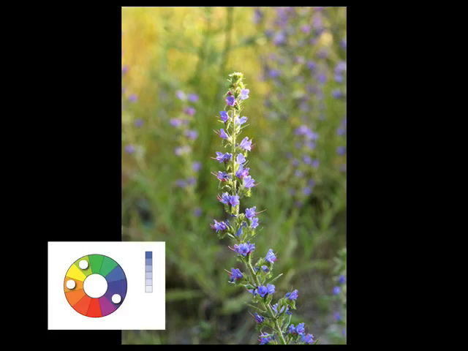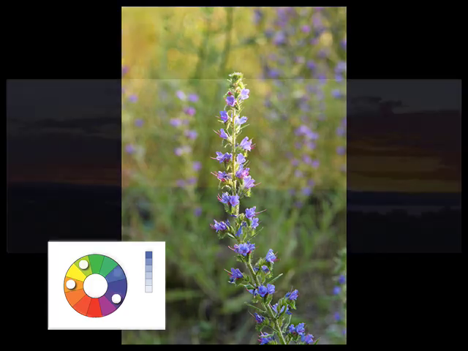Here's split complementary, and remember that's a complementary with a little bit of a twist. Instead of the opposites across from each other, it's 1 color and then the 2 adjacent colors to its complementary color. Here you can see that this color scheme consists of orange yellows, green yellows, and then violets, which creates a split complementary color scheme.